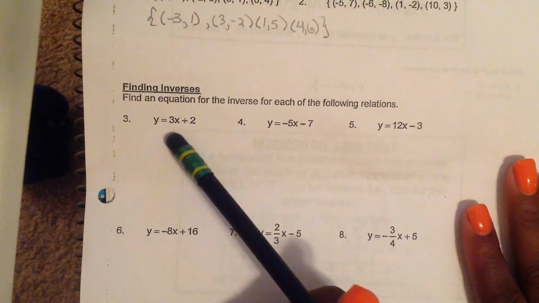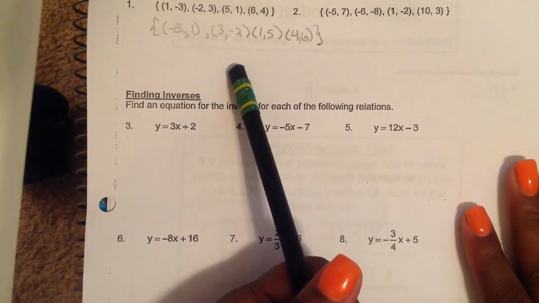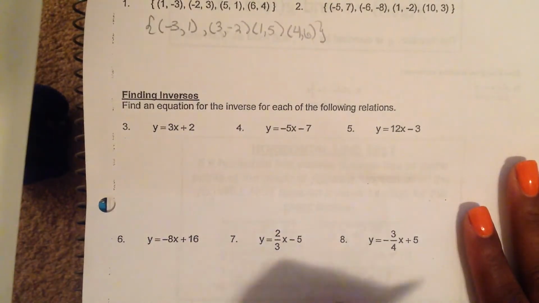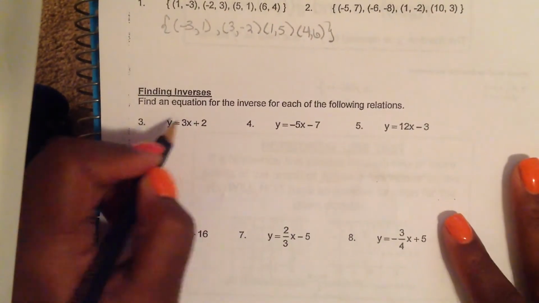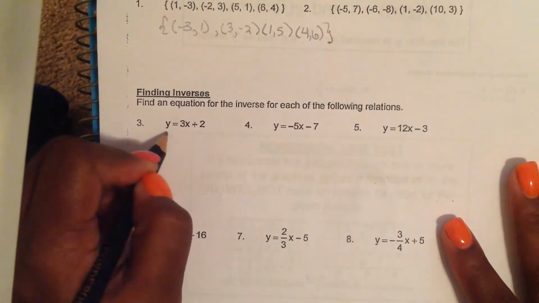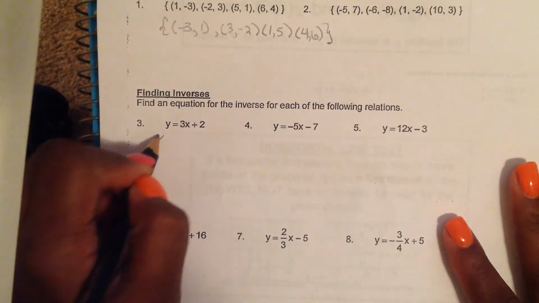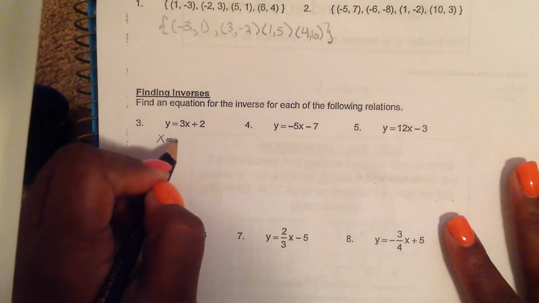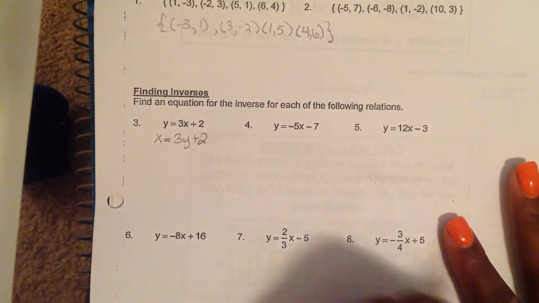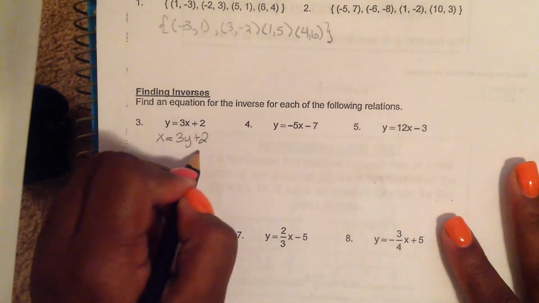So we have these equations down here, and the same way we did at the top where we switched the x and the y to find the inverse, we're going to switch the x and the y to find the inverse here, because that means the opposite. So in this case, instead of having y equals 3x plus 2, we're going to have x equals 3y plus 2. So when we switch it around, then we just solve for y.